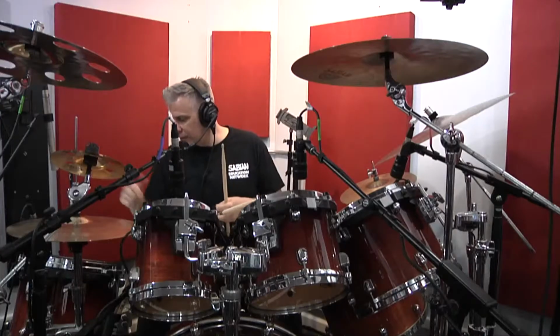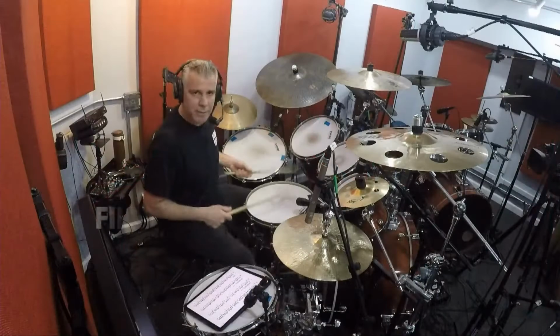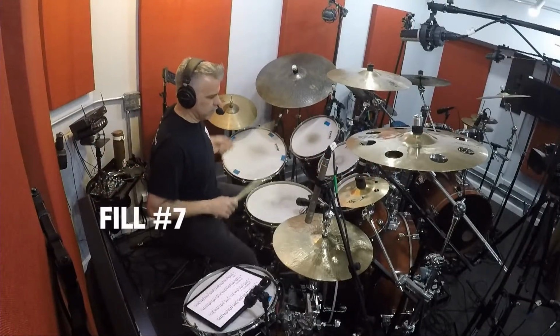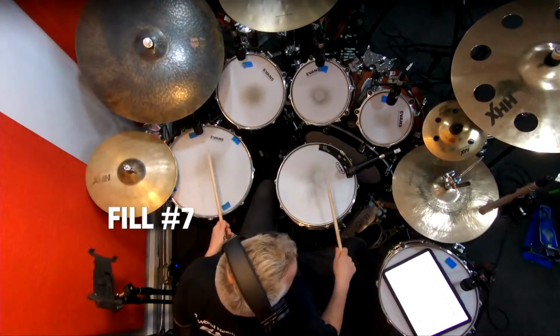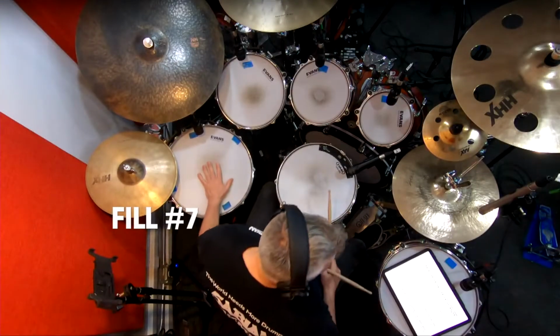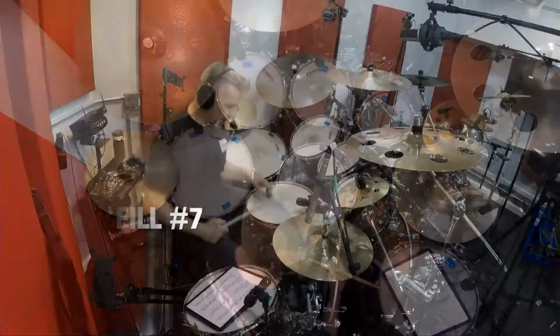Fill number 7, which was before that, was just doubling the hands. So using sort of double stops, right? That could be anywhere.